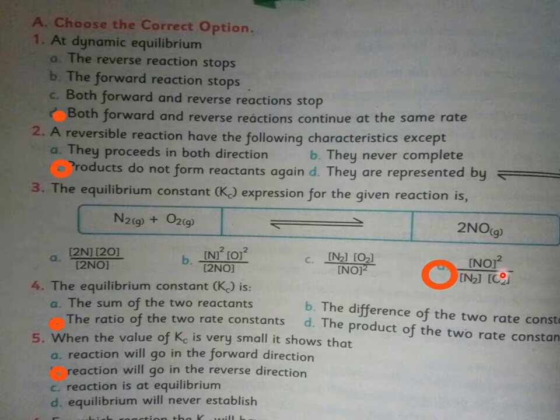And fourth one, if you see in the case of moles, this is correct, but we can't write this Kc expression like this, because for the Kc expression we should write the product on the superscript and the reactants in the subscript.